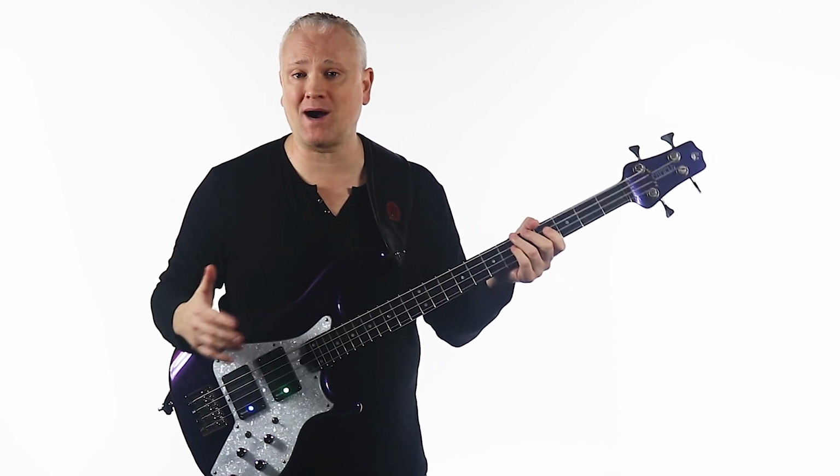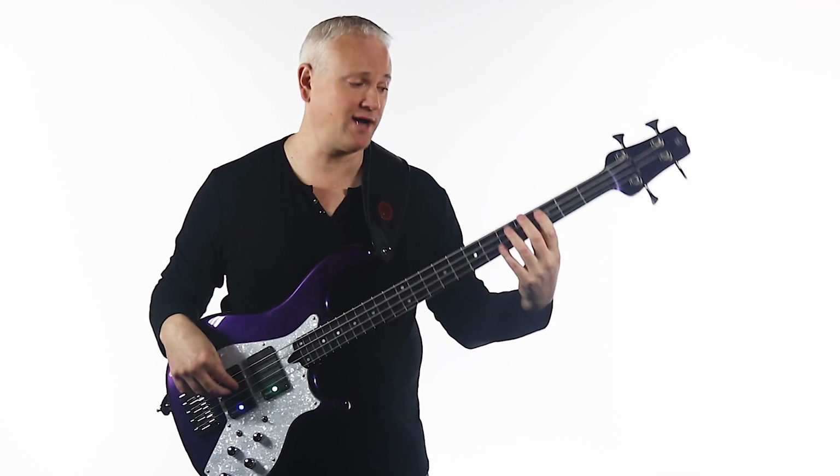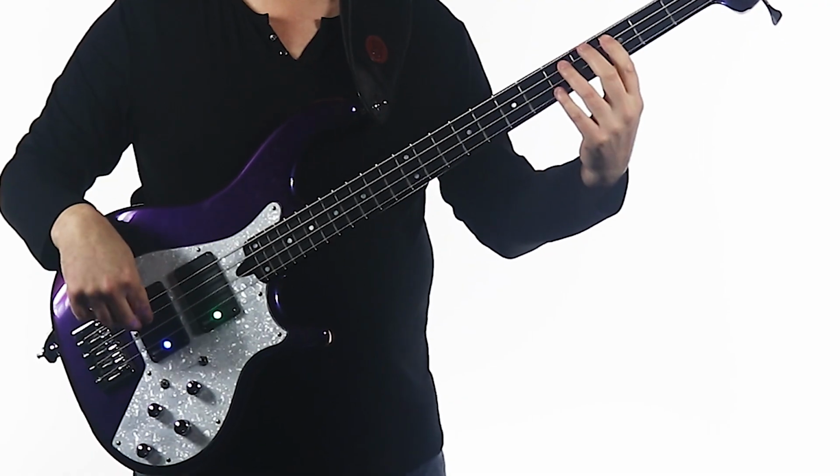So as an example of the minor key sound, here's a simple riff in C minor. 1, 2, 3, 4.